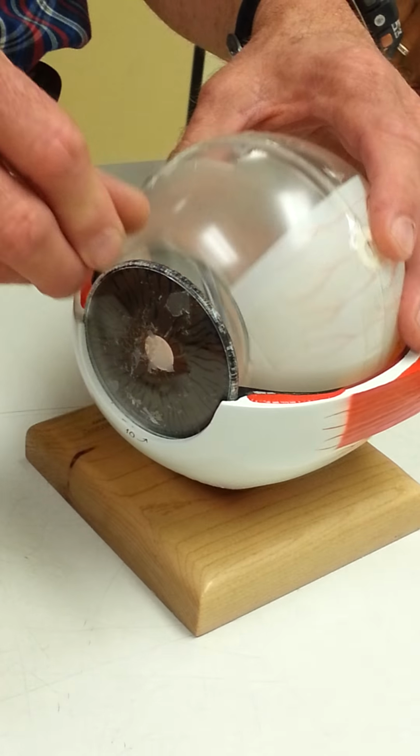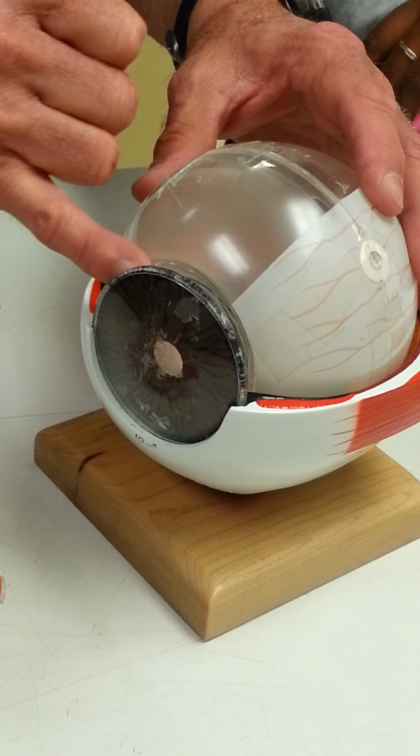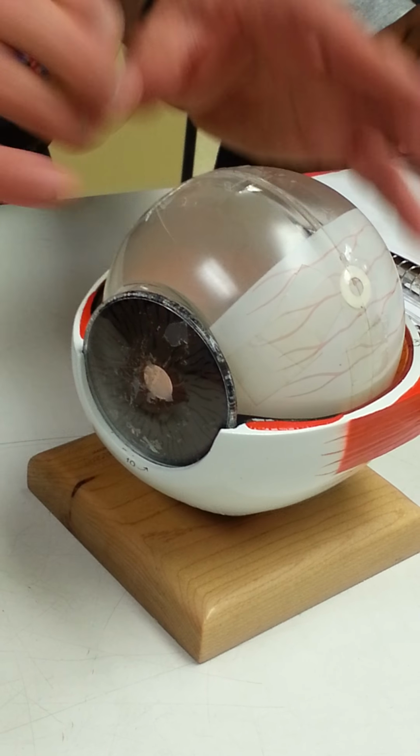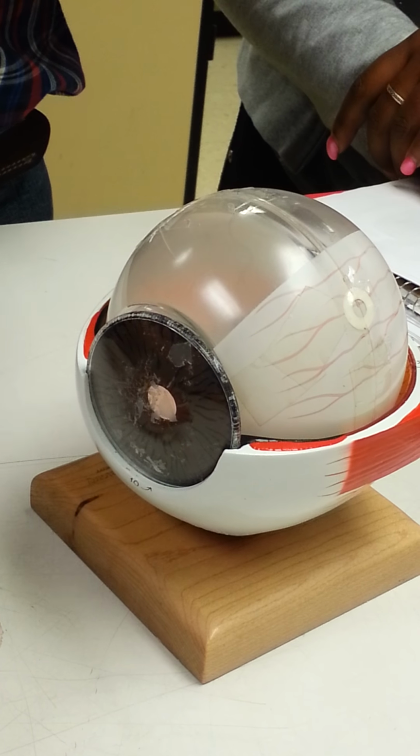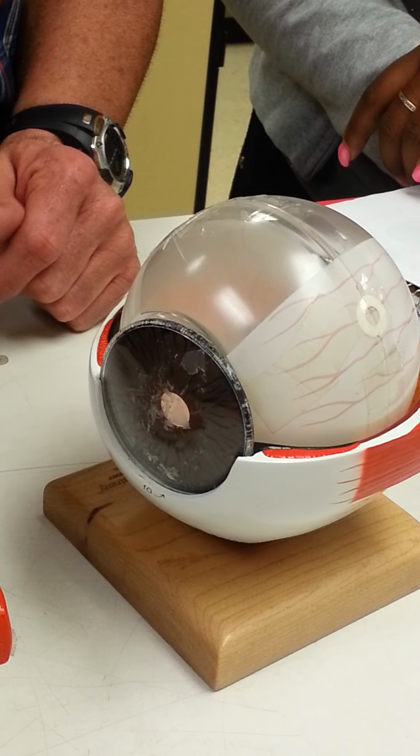So just to show you the difference here. So this would be posterior cavity. This is anterior cavity here. So the lens divides the two cavities. You're in front of the lens, you're anterior. Behind the lens, you're posterior.